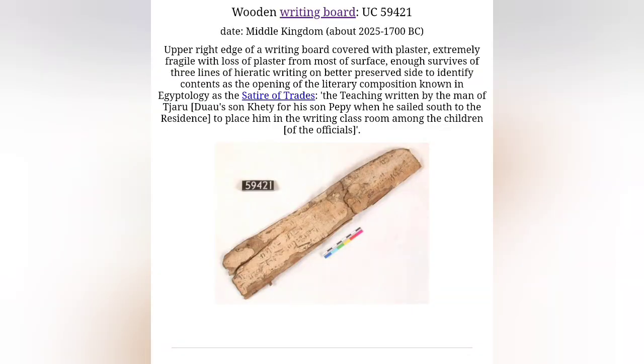This source comes from the University College of London. And what we have here is a wooden writing board, and it was mixed together in getting the understandings of the tale of Sinuhe. Remember, the tale of Sinuhe mentions Abu in Upper Egypt, and it also mentions the Delta in Lower Egypt.